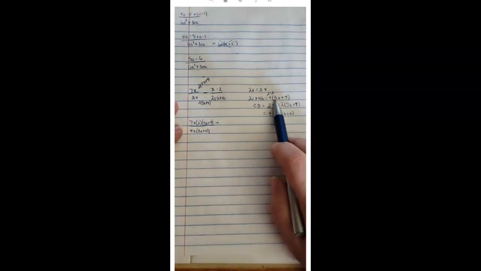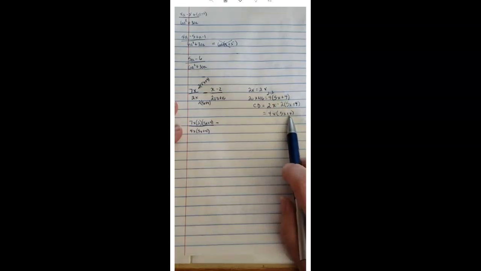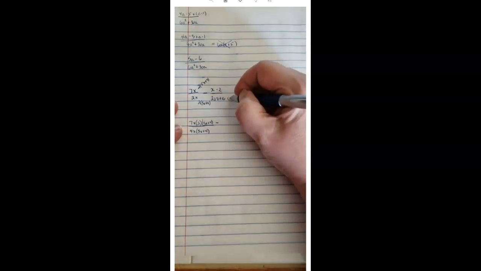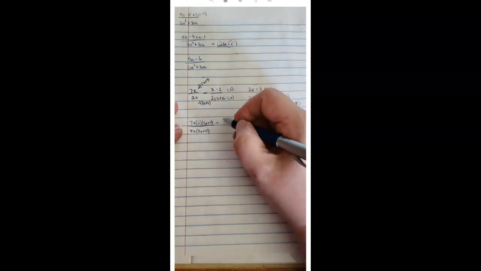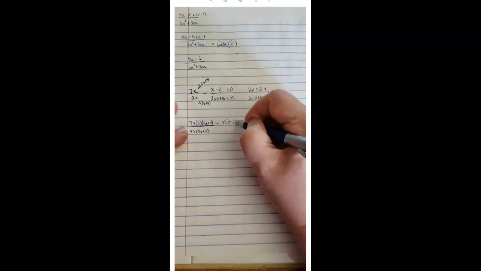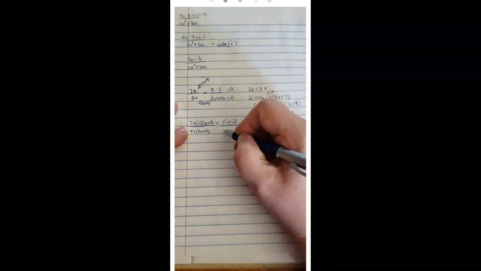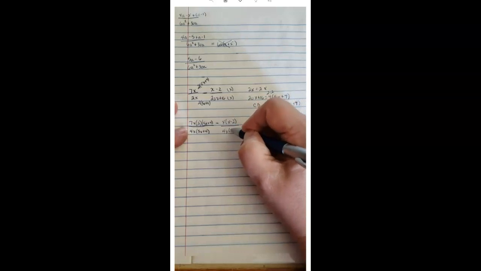And now I need to work with the second fraction. The second fraction was this when I factored it. And I need a common denominator of this. So what's the difference between what's here and what I need? There's that x. So I need to multiply that by an extra x. So then that would be x times x minus 2. And that's what it's going to take to give me 4x times 5x plus 4 down here.